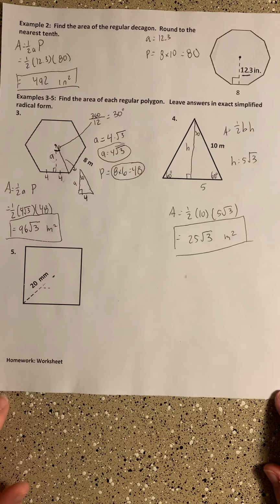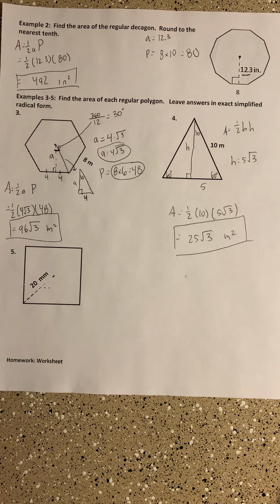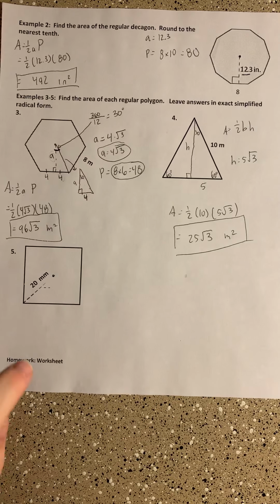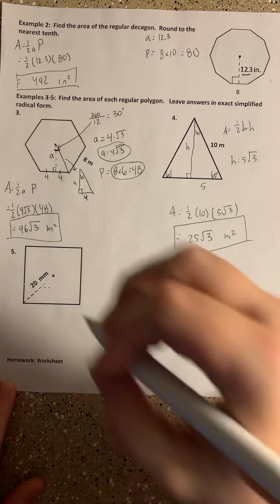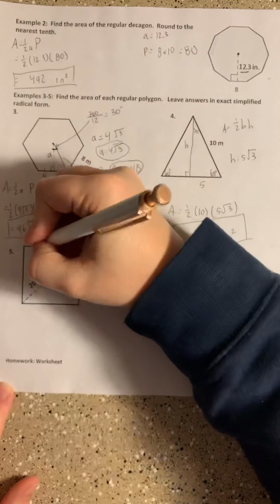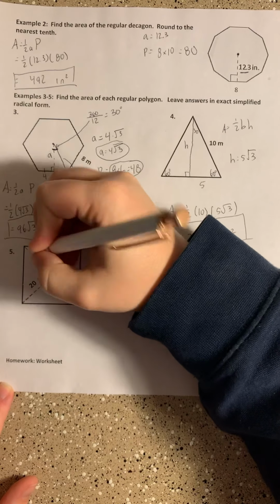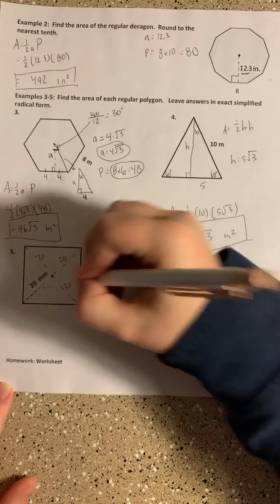And then last but not least, number 5. Number 5 is a square. And once again, when you can make your life easier, make your life easier. Now, you do not need to use the regular polygon equation for number 5. The reason why is because a square is multiple shapes. You learned this in Geometry 1. A square is a rectangle, a square is a parallelogram, a square is a rhombus, a square is multiple things. In this situation, there's something that you know about a square, and that's that its diagonals bisect each other and are congruent, which means all these are 20.